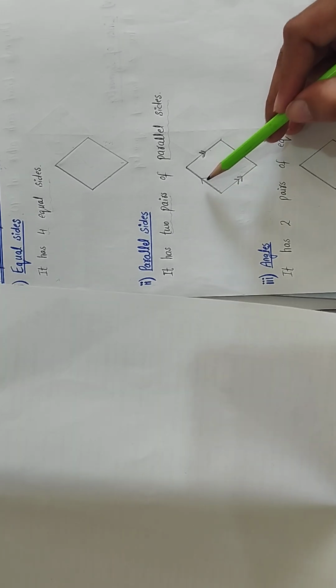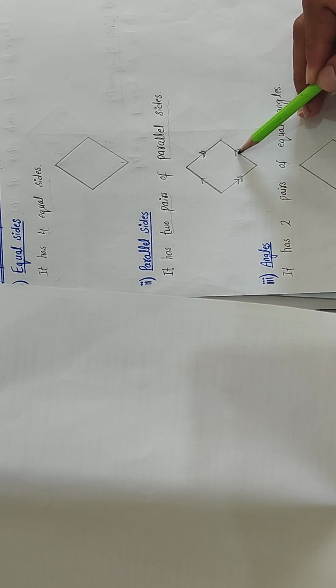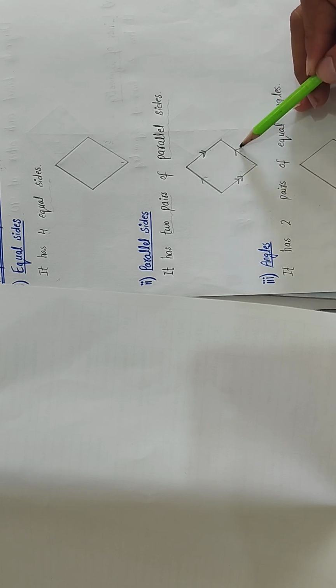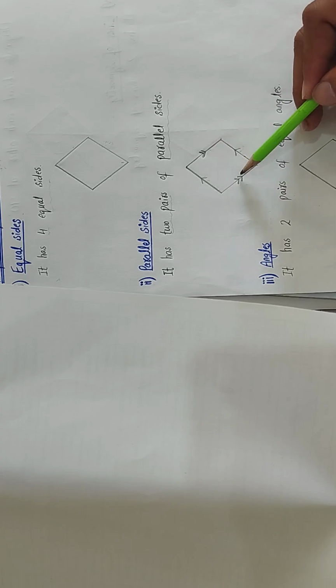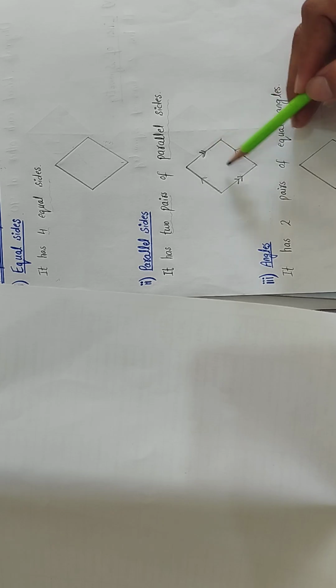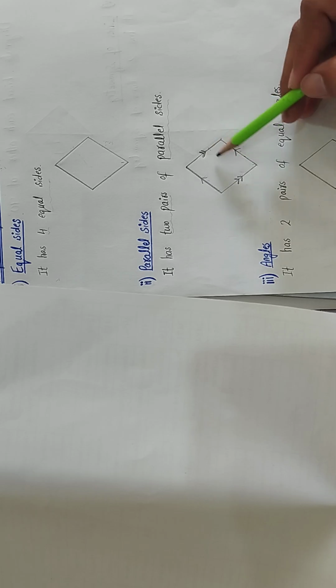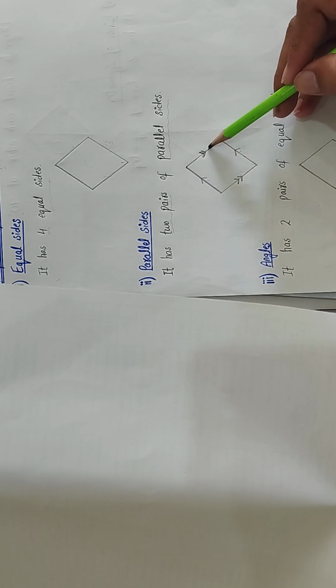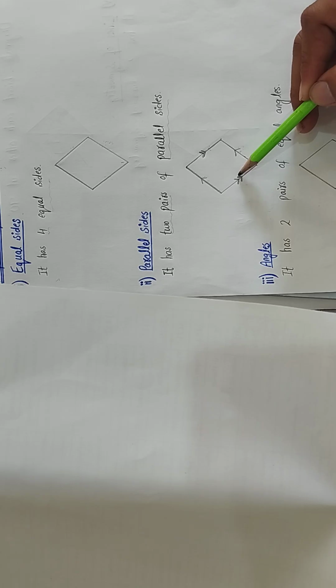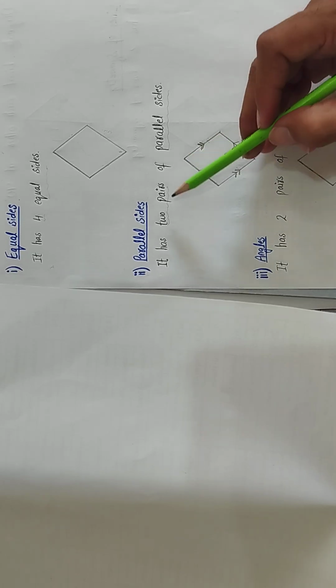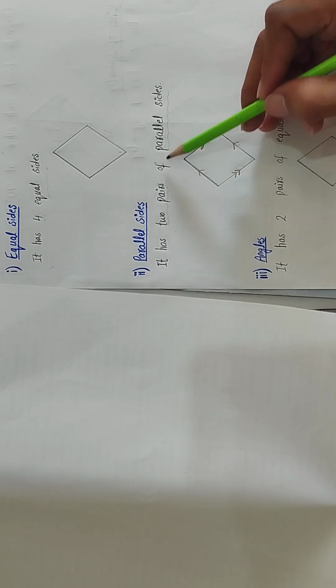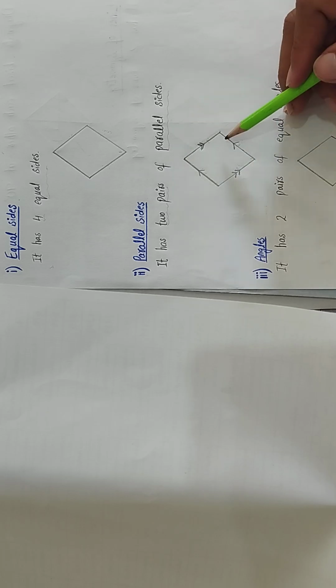These two opposite sides are not cutting each other, they are not crossing each other, so it means these two are parallel, they form one pair. A pair means two sides, and these two opposite sides with double arrow on them are parallel to each other, because you can see that in this shape they are not cutting each other, they are not crossing each other. So we have a total of two pairs of parallel sides in a rhombus.